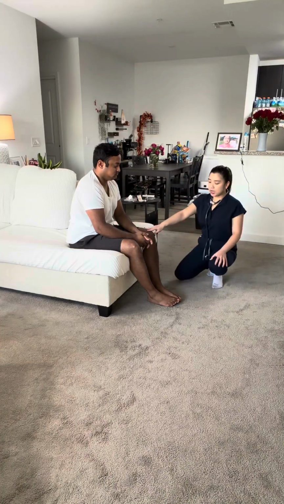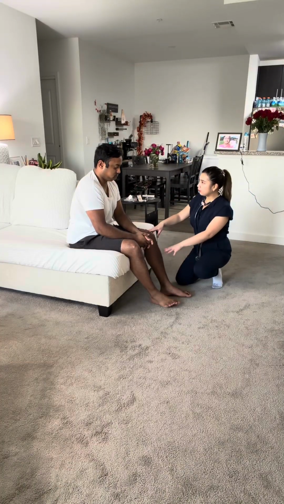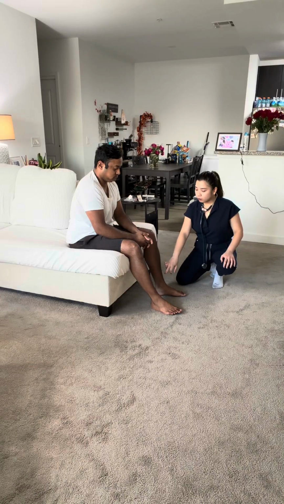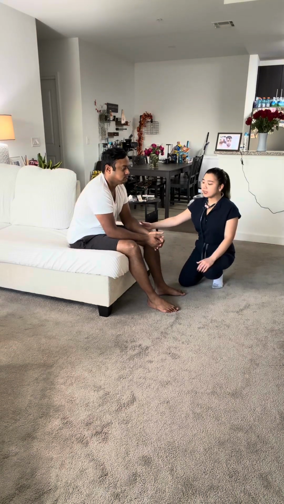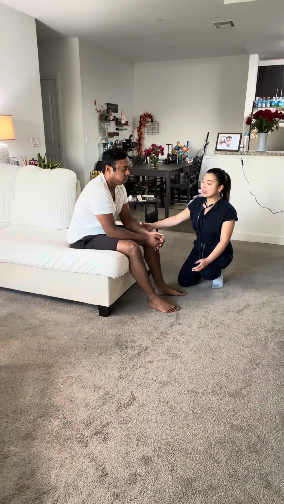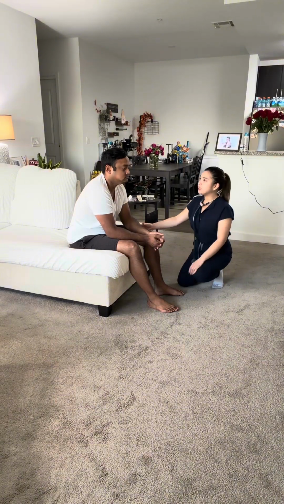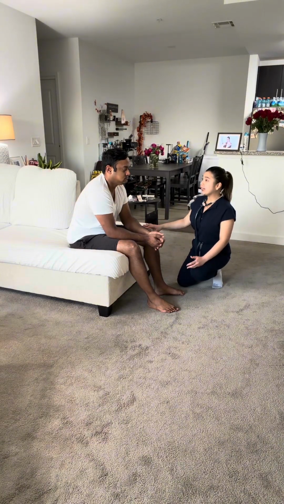Now we're going to do what's called heel to shin test. So I'm going to have you run your right heel up and down your left shin. Same thing to the other side. Excellent. I did not see any tremors or ataxia, which are abnormal findings. Your movement was smooth and coordinated, so you passed those tests. That means your cerebellar functions are intact, so that's great.